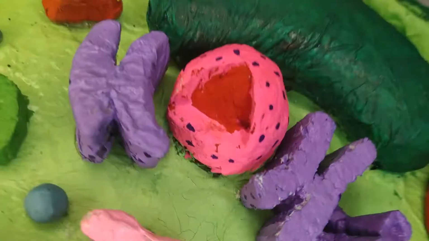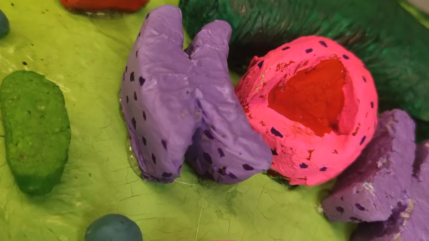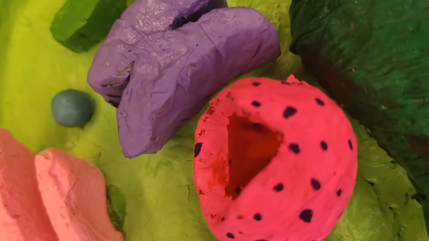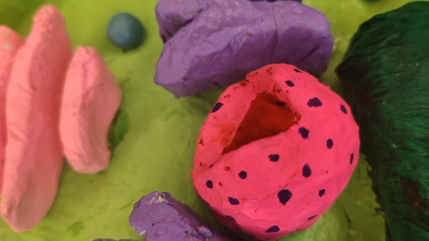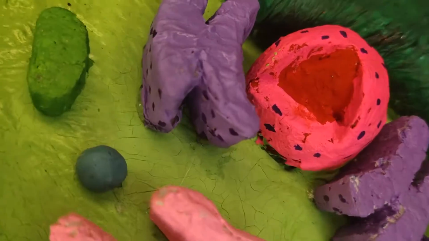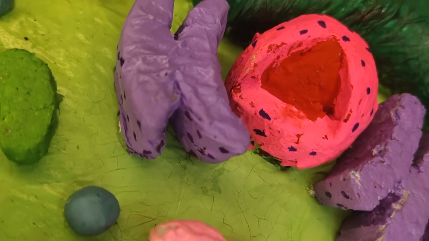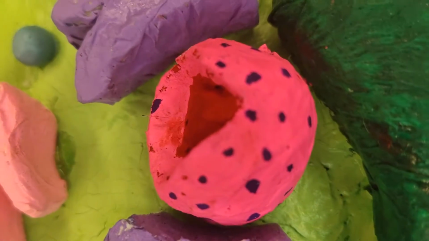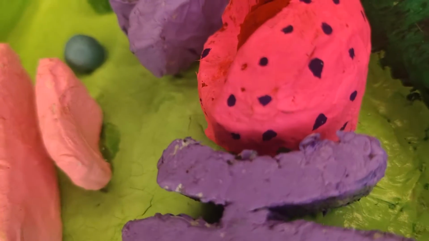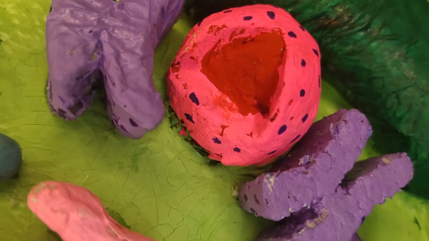This round organelle is the nucleus. The nucleus contains deoxyribonucleic acid, or DNA, the cell's genetic material. DNA contains instructions for making proteins, which controls all of the cell's activities. The nucleus also regulates the growth and division of the cell.